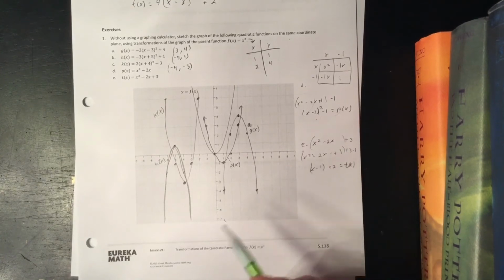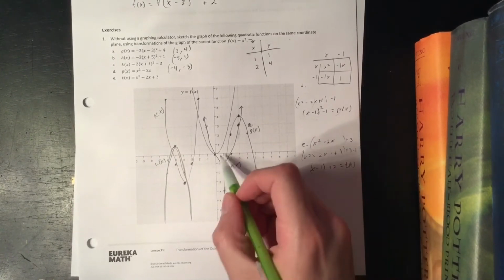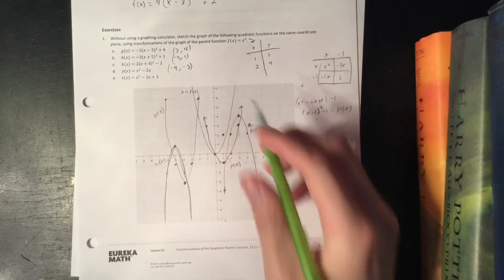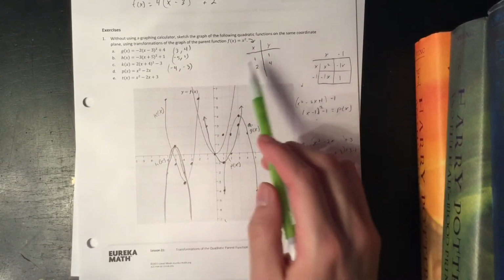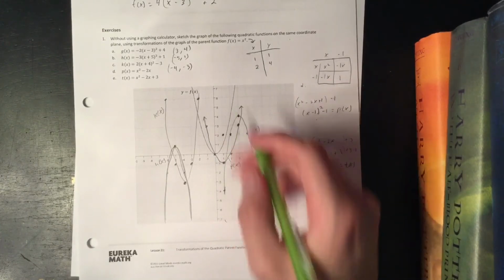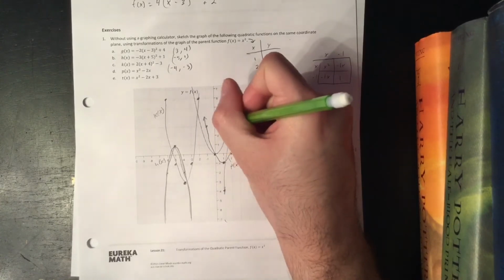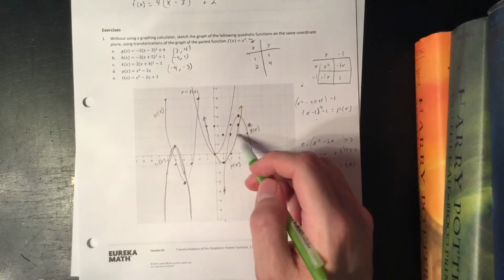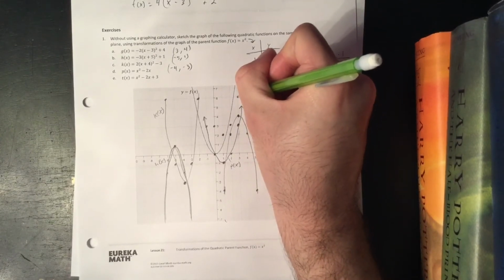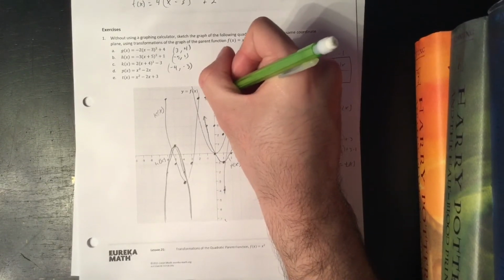So this one here, our vertex is going to be, we go over 1, but we're going to go up 2 this time. So then the next part is, we can again use these here. When we go 1 away from the vertex, we can go up 1 on both sides. When we go 2 away from the vertex, we can go up 4. So 2, 3, 4.